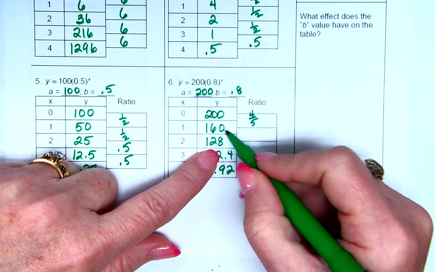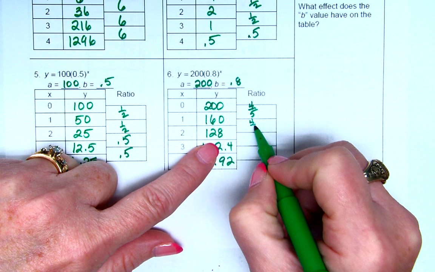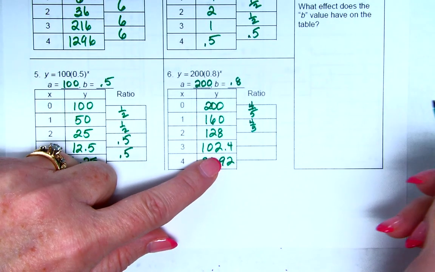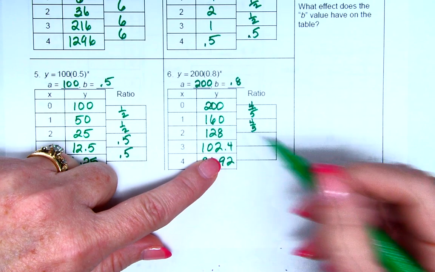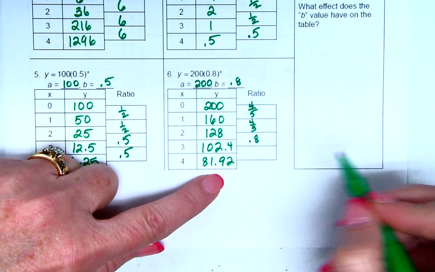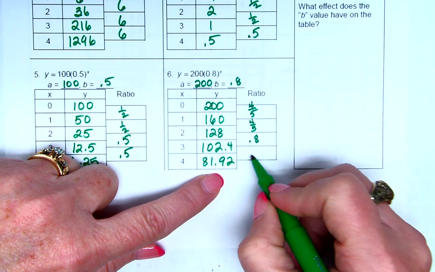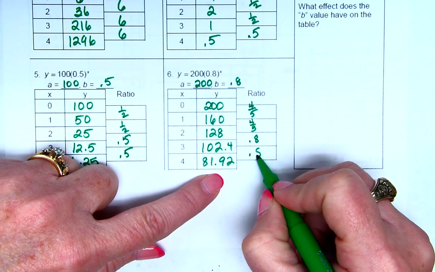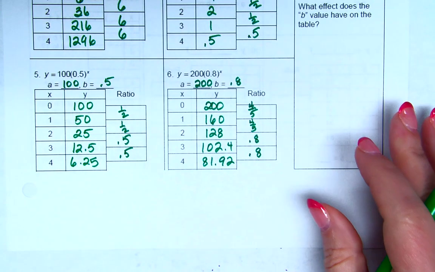What's 128 divided by 160? Probably 0.8. What's 102.4 divided by 128? 0.8. And 81.92 divided by 102.4? How weird.